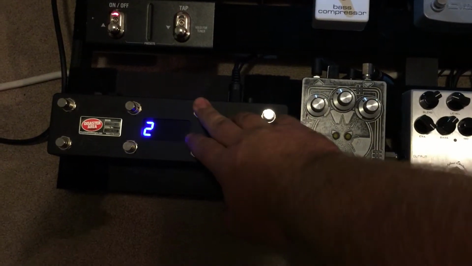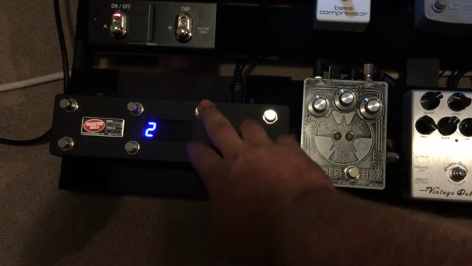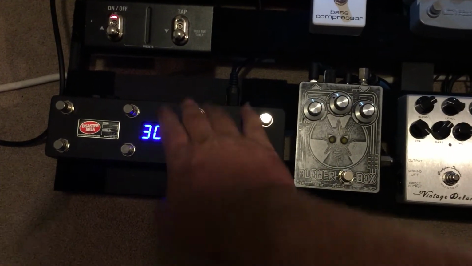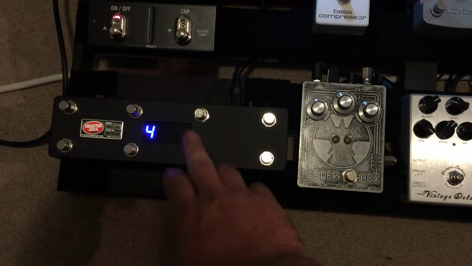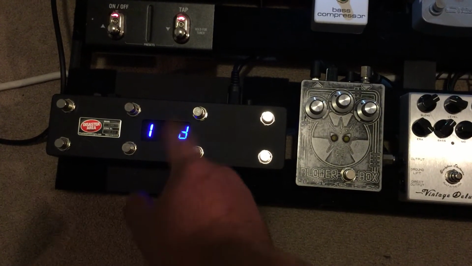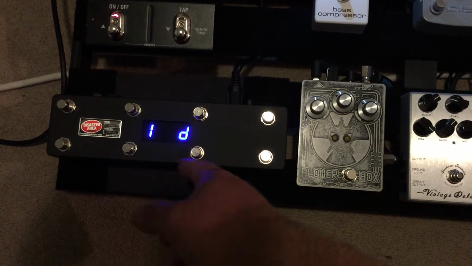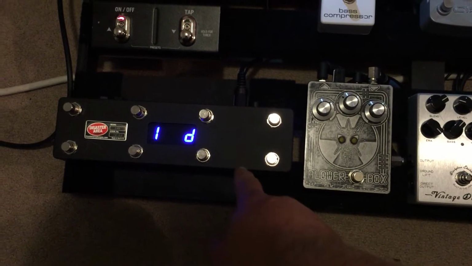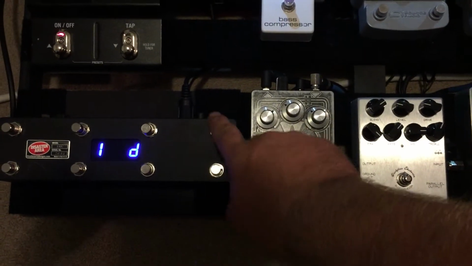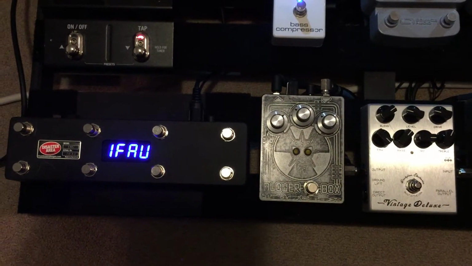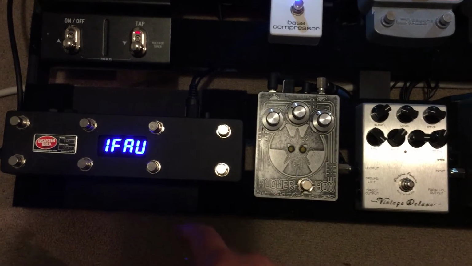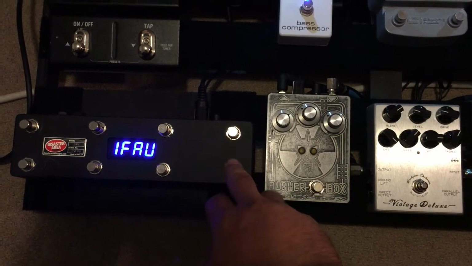You have 30 banks on this, which are selected through these 2 buttons. So you can go up to 30 there, or you can go all the way back down this way. You can actually change the number of banks you have in it. 30 is the maximum. You can limit that down if you really wanted to. These other 2 buttons here, this one corresponds to a favorite preset, which I'll explain how I use later, and then this one is a tap tempo.